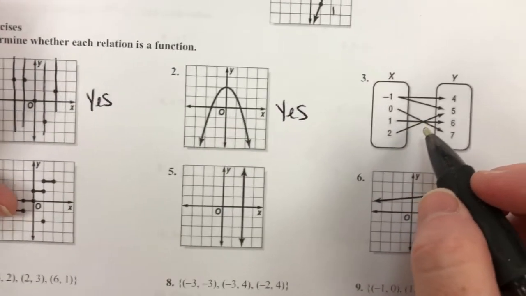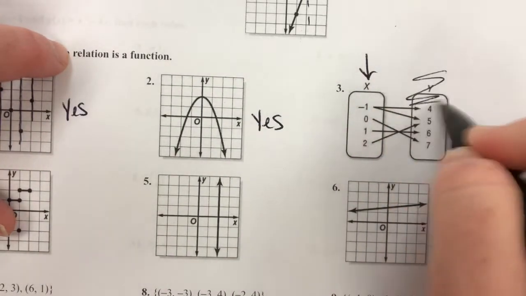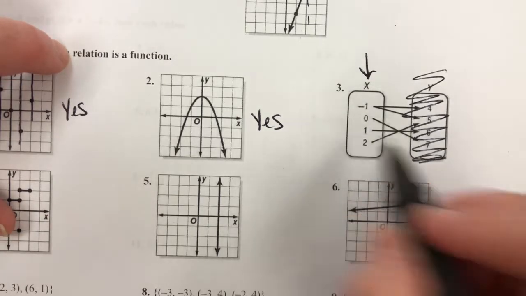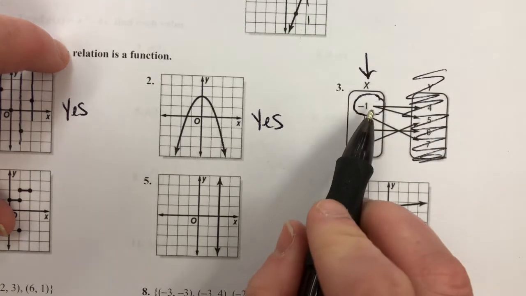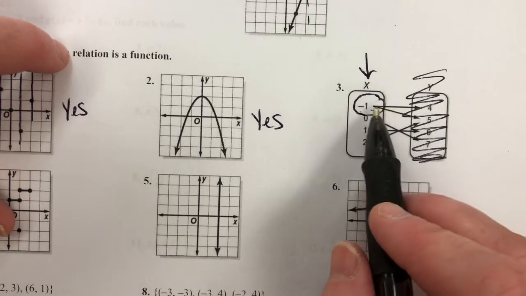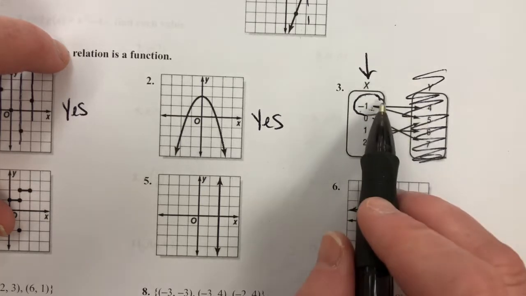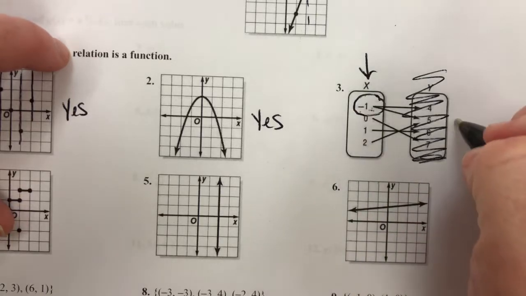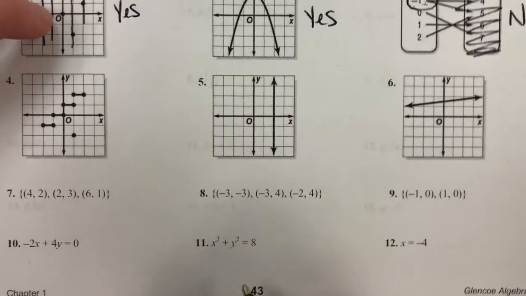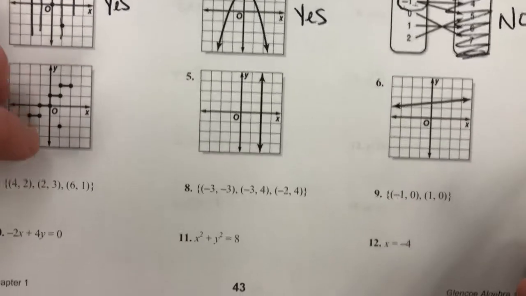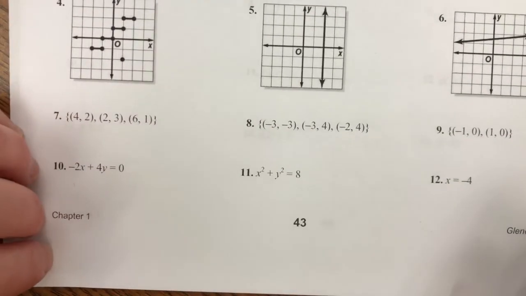What about this one? Do any of my x's repeat? Well, these are all my x's. We don't really even care about this side. We only care about what the x's are. And yes, look at -1. There are 2 different lines coming from -1. That means one of our ordered pairs is -1, 4, and one of our ordered pairs is -1, 5, and that's not going to work. We can't repeat. So this is no. This is not a function. So you just have to finish looking at everything and figure out for every value I put in for x, it should only spit out one y, right?